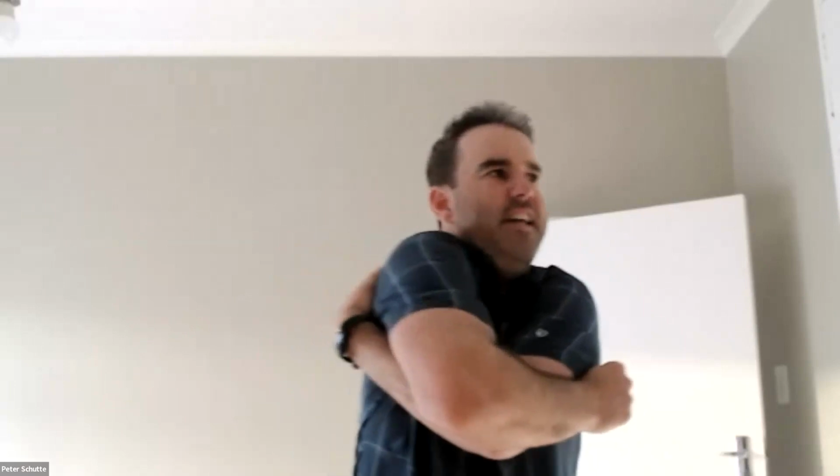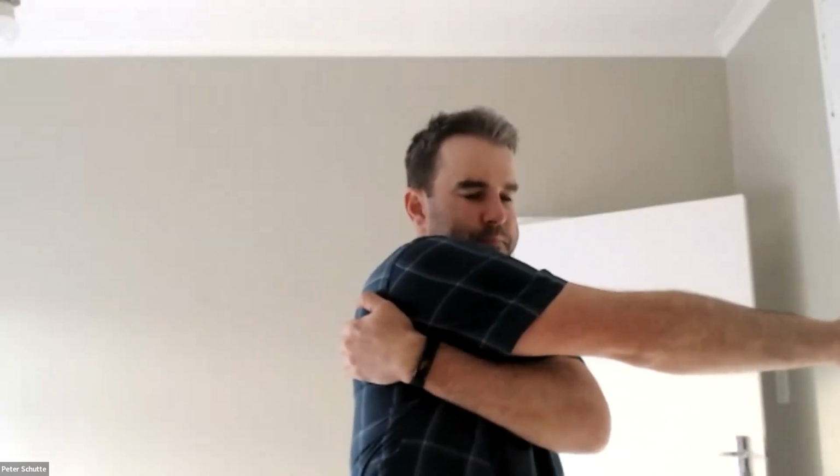Okay. What we're going to do is start with a little shoulder stretch. Just stretch those shoulders out, as they get a bit tense when we're concentrating hard. Okay, and switch to the other side. There we go. And then just roll the shoulders back. 1, 2, 3, 4, 5. And then roll them forward. 1, 2, 3, 4, 5. Okay. So hopefully that's got you a bit more relaxed.